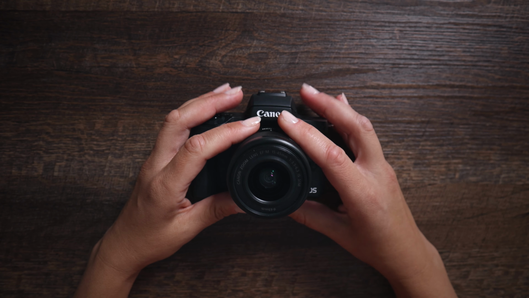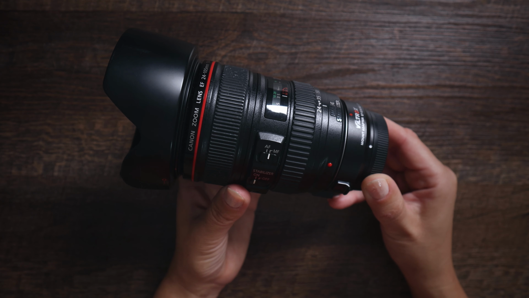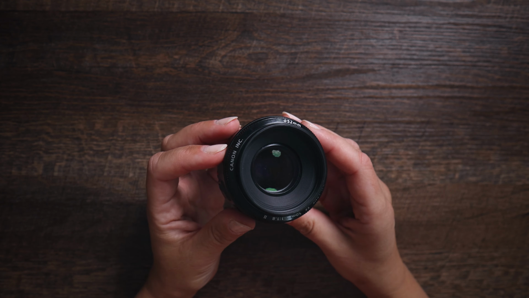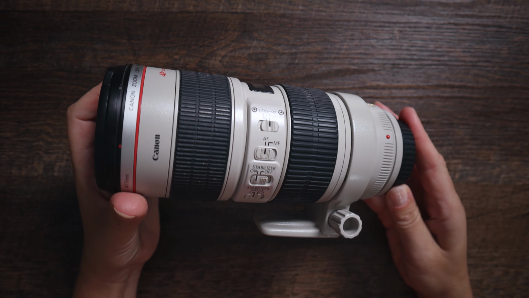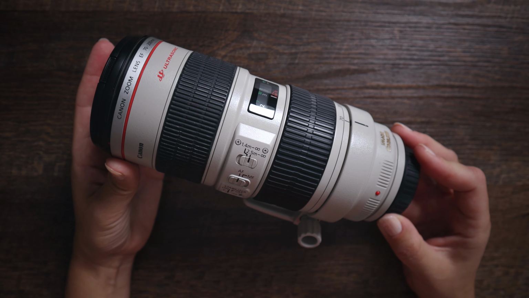Usually I'm just using the 15 to 45 millimeters kit lens. However, for the B-roll, I'm lately really enjoying a Viltrox speed booster combination with EF lenses: 50 millimeters, 24 to 105 millimeters, and 70 to 200 millimeters.